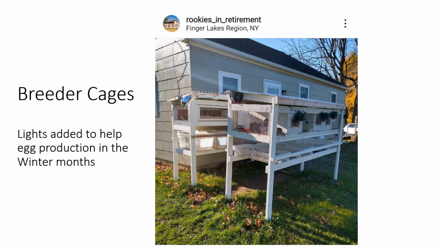Breeder cages. Like I said before, the breeder cages and the grow out pen are on the same pressure treated 2x4s just to keep the bottoms from rotting. And you can also see that there's some lights on there. That's to simulate daytime, so that they'll come on early in the morning and give your birds the daylight or simulated daylight that they need to keep their egg production up.